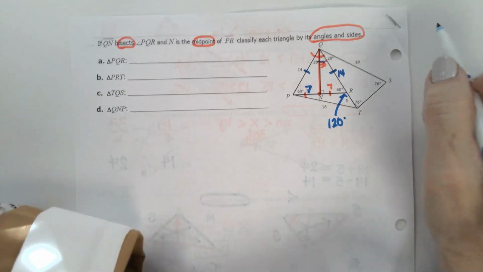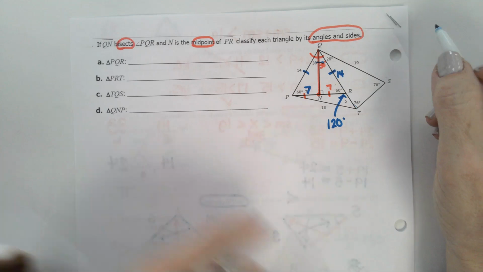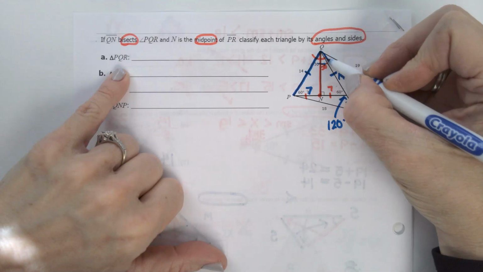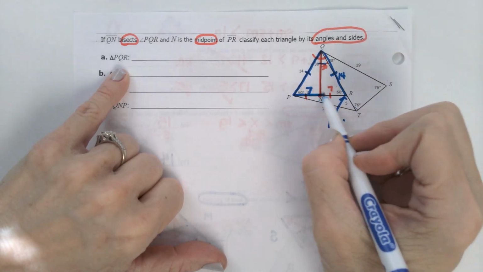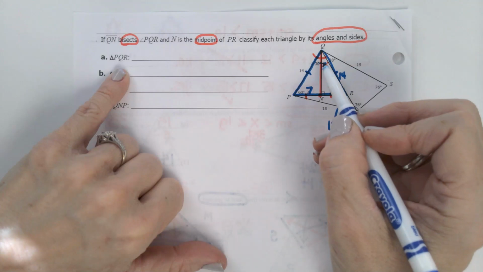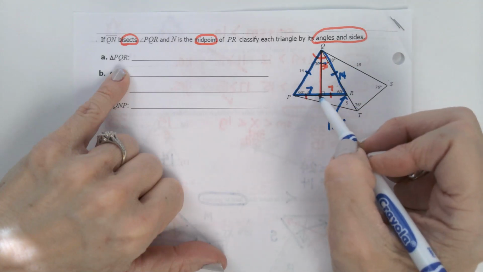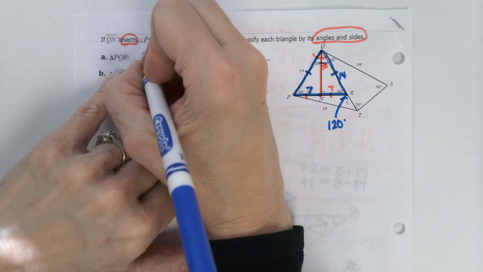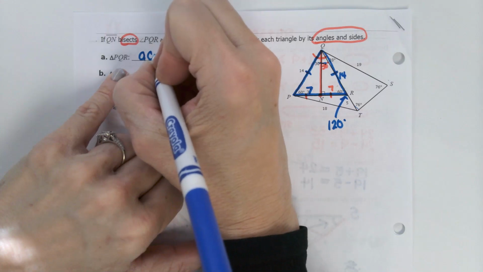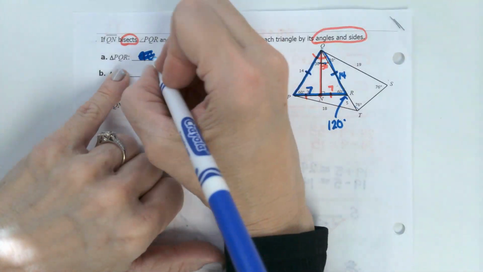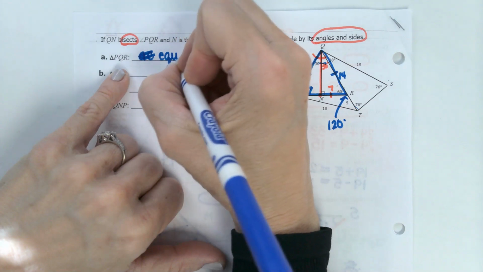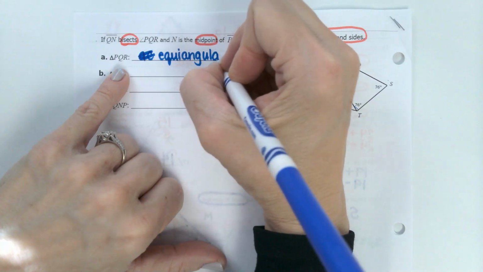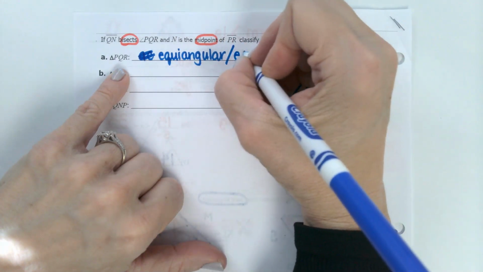Okay, so PQR. This triangle, PQR. Well, I notice that all of the angles are 60 and all of the sides are 14. So that would be, well, they are all acute, but we want to say that it is equiangular, equilateral.